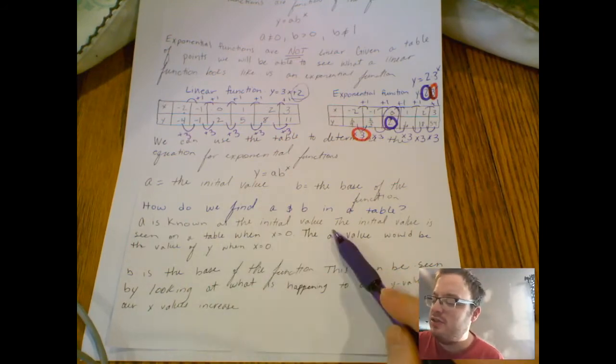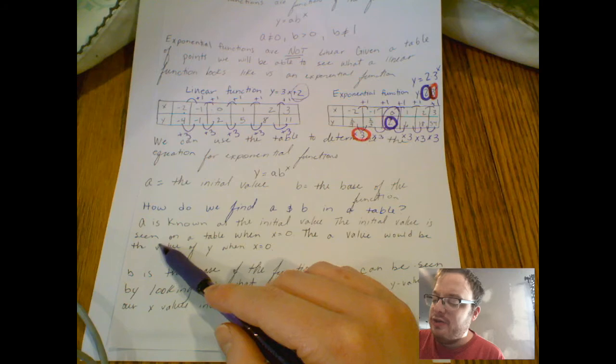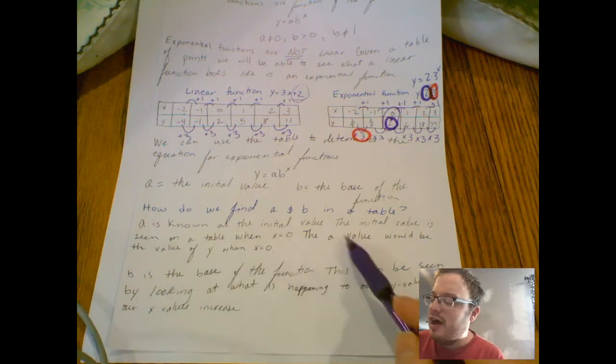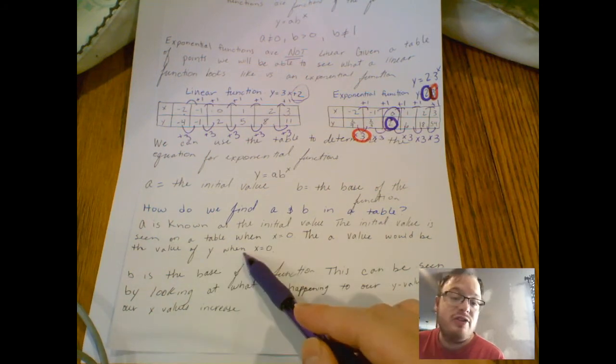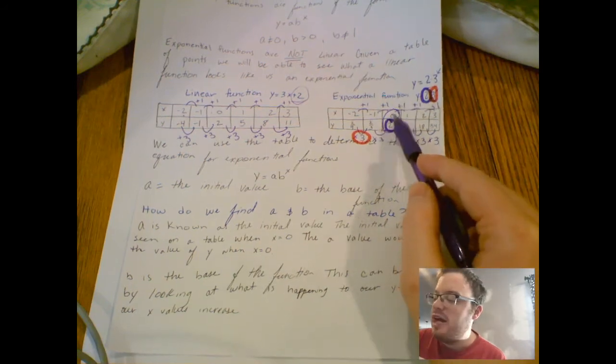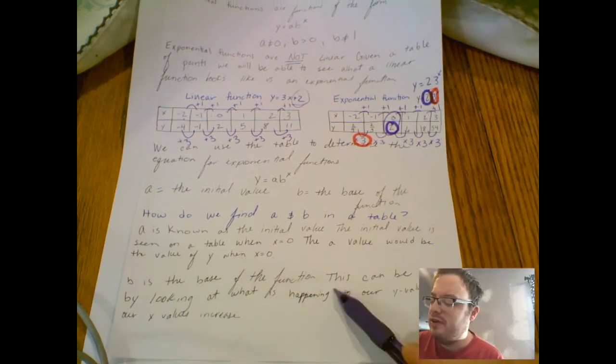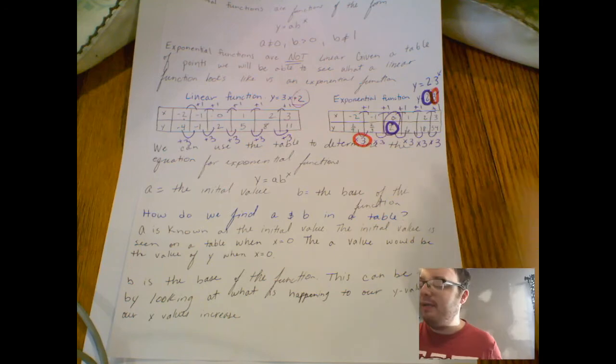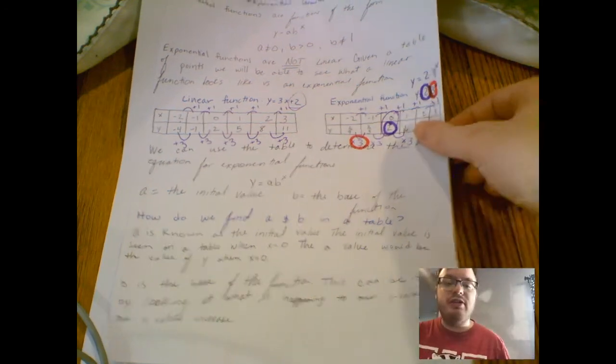A is known as the initial value, and the initial value is seen on the table when x is 0. The value of a would be the y value when x is 0. And here b is the base of the function. This can be seen by looking at what is happening to our y values as our x increases.